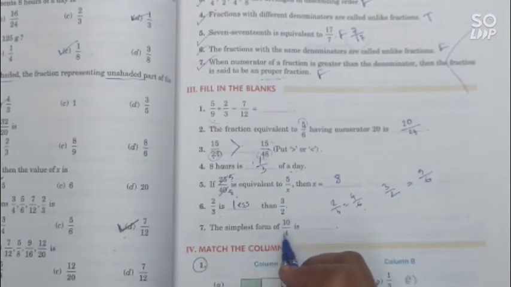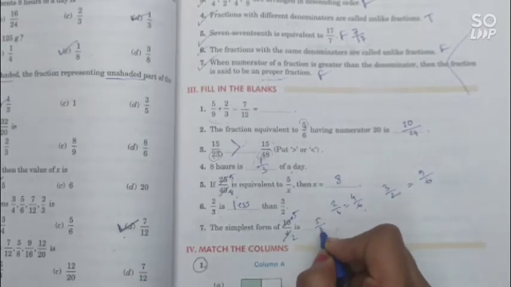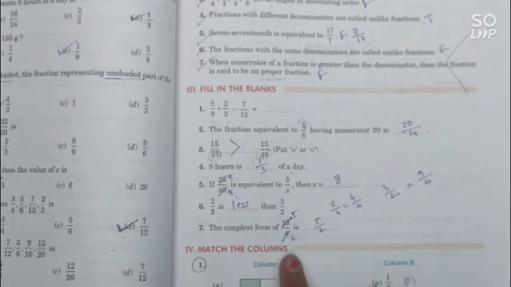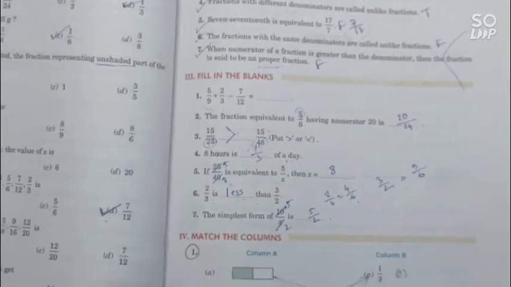Then the simplest form of 10 by 4. 5 twos are 10, 2 twos are 4. The simplest form of 10 by 4 is 5 by 2. I hope all of you can understand.